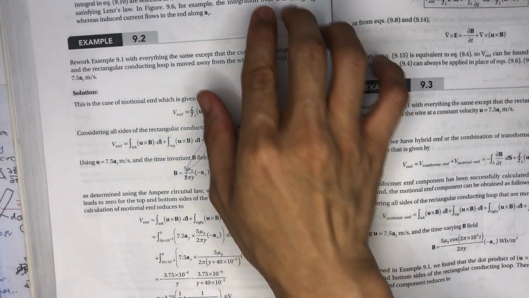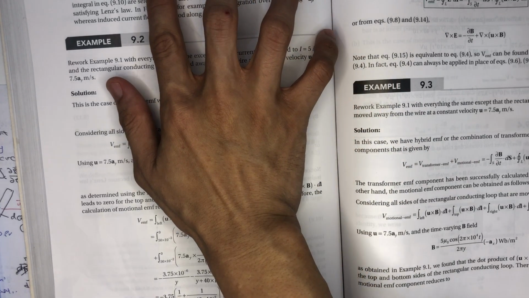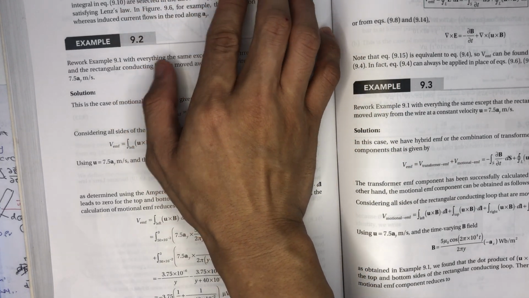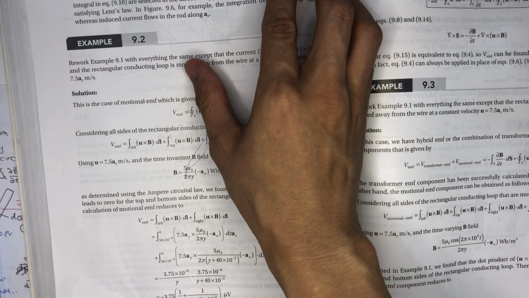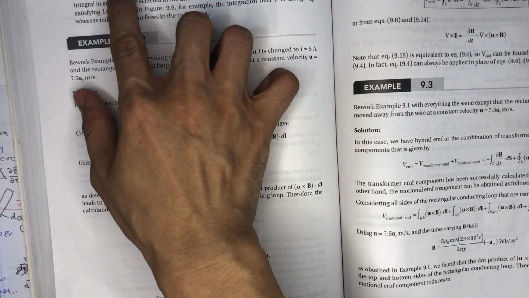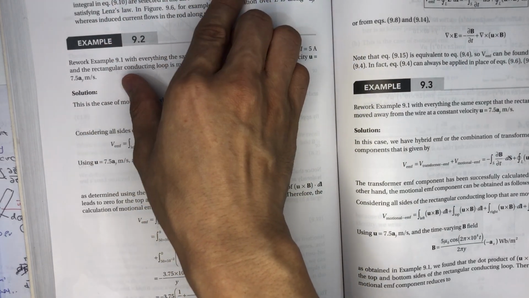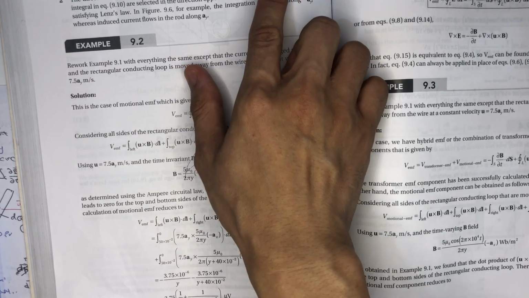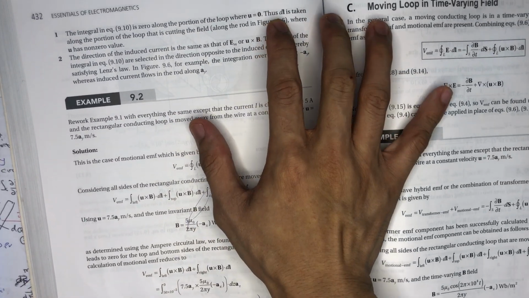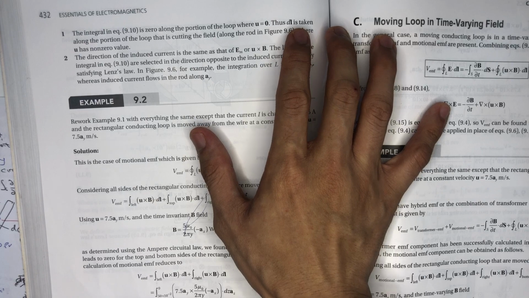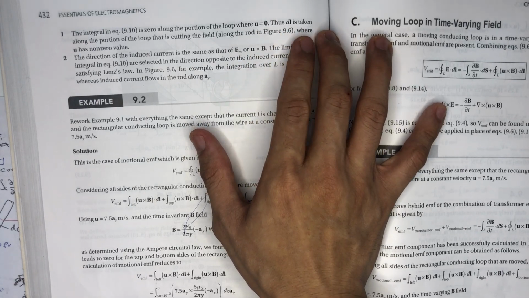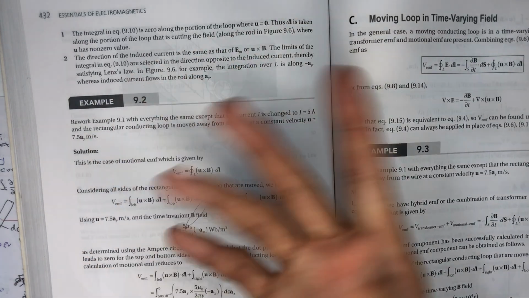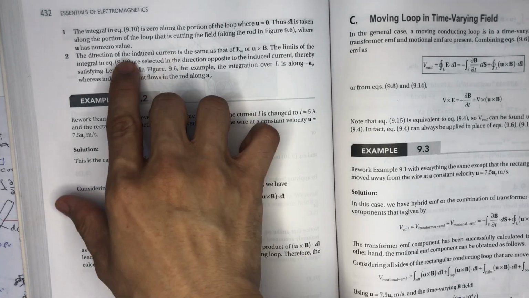That's why it is mentioned here: the integral is 0 for the part of the loop where u equals 0. Thus dl is taken along the portion of the loop that is cutting the field. dl is only taken for the one that is cutting the field. The one that doesn't cut, we don't take it. It's what I discussed just now.